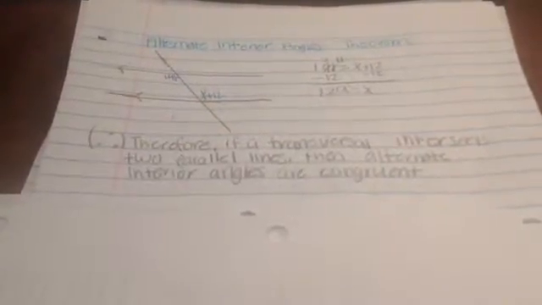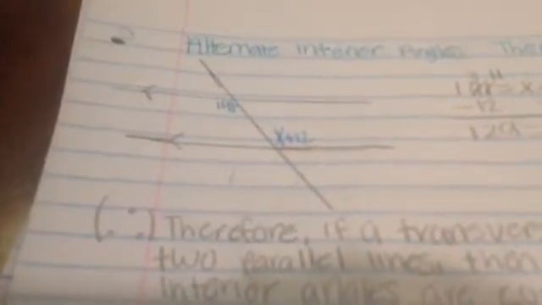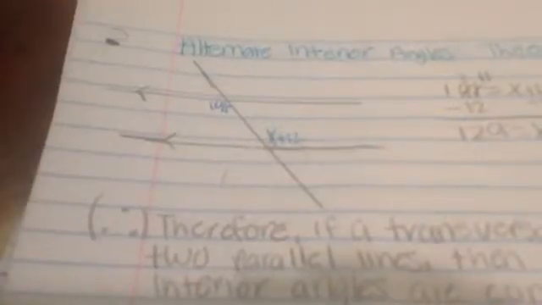The next thing is the alternate interior angles theorem. If a transversal intersects two parallel lines, then alternate interior angles are congruent. Here is an example of this. One of the angles equals 141 degrees, and the other one is x plus 12. We need to make sure they're the same, so 141 equals x plus 12. We subtract 12 from each side to get x by itself, so x equals 129, and adding 12 makes both angles 141 degrees.